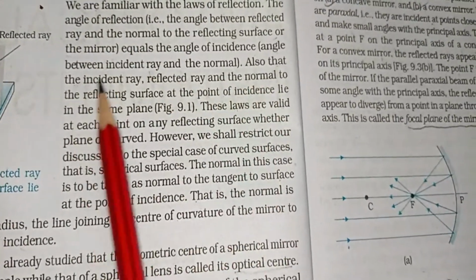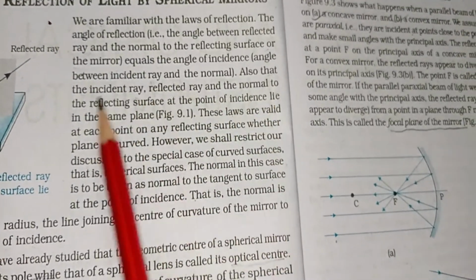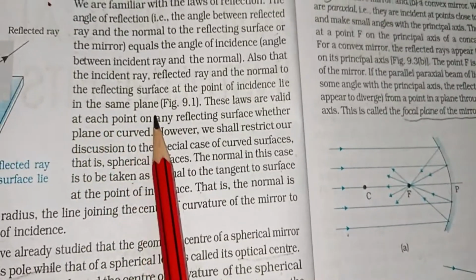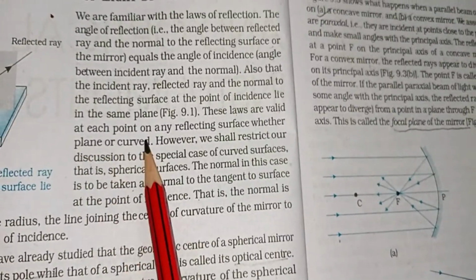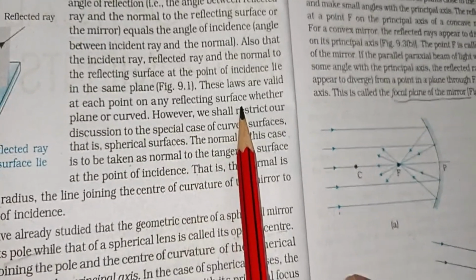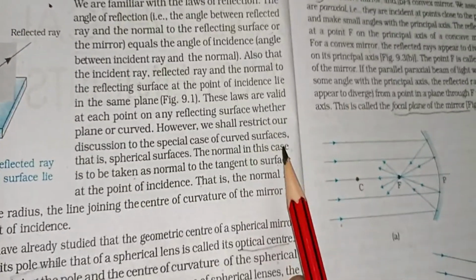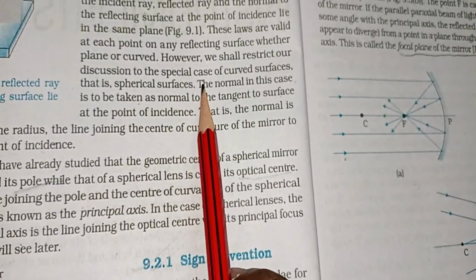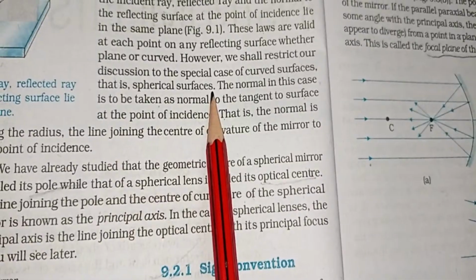The next one is also that the incident ray, reflected ray and the normal to the reflecting surface at the point of incidence lie in the same plane. These laws are valid at each point on any reflecting surface, whether plane or curved. However, we shall restrict our discussion to the special case of curved surfaces, that is, spherical surfaces.